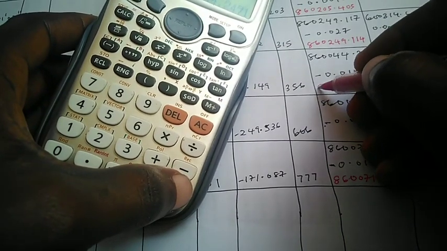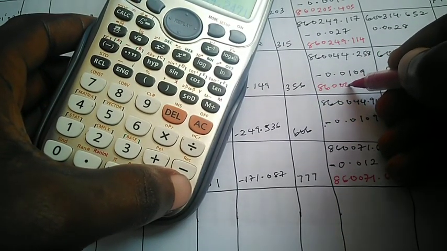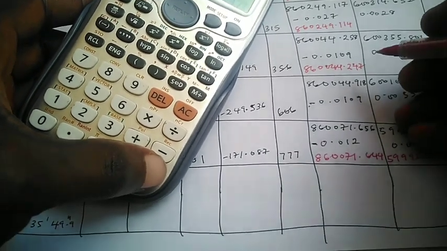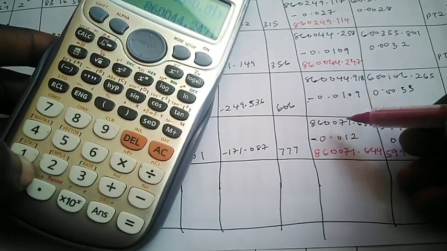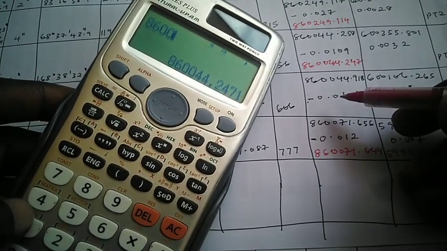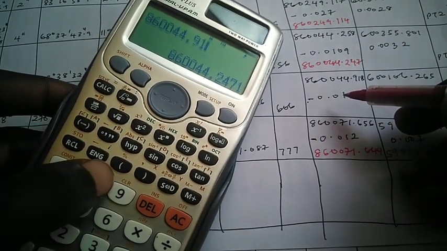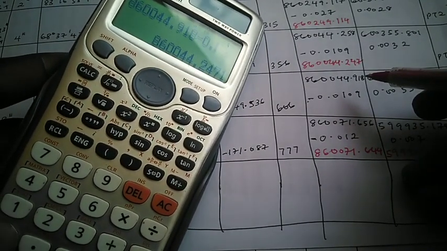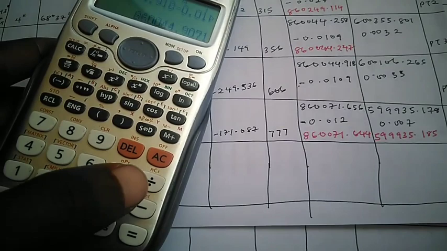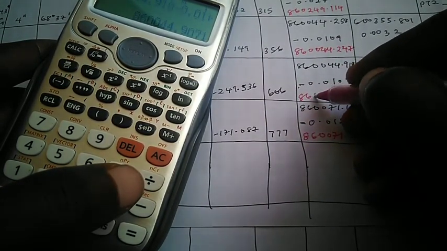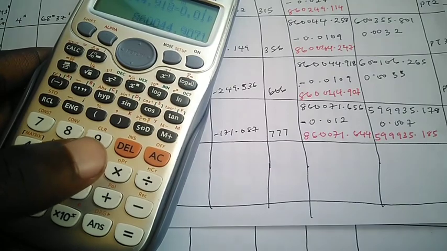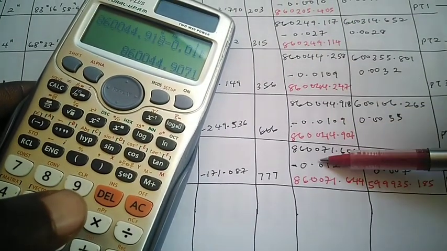We have 860,044.247. Then for this other one, we have 860,044.918 minus 0.0109. We have 860,044.907. So these are the corrected coordinates for the points, the northern values.